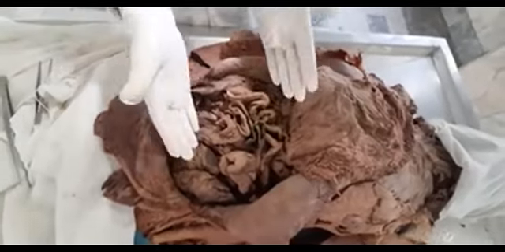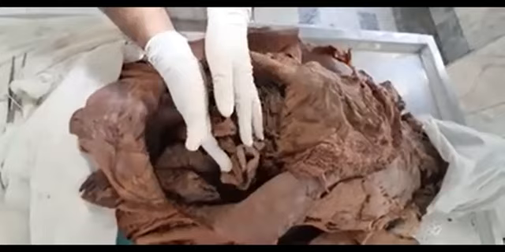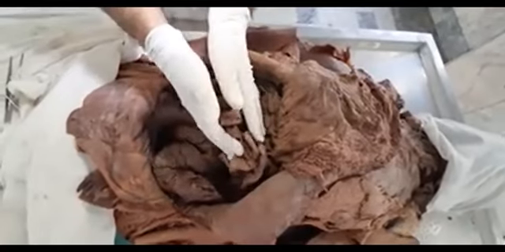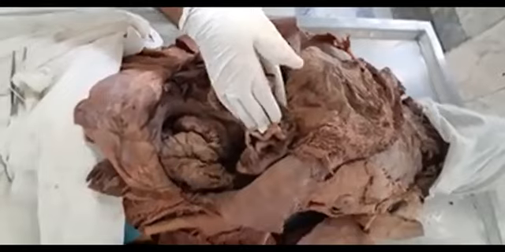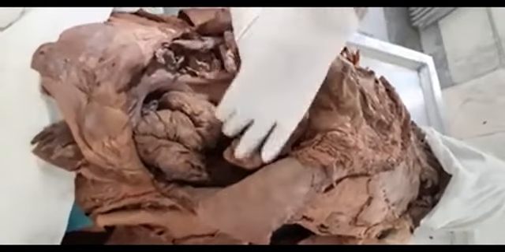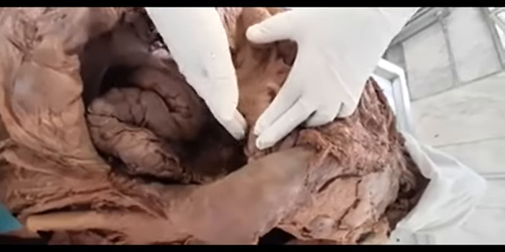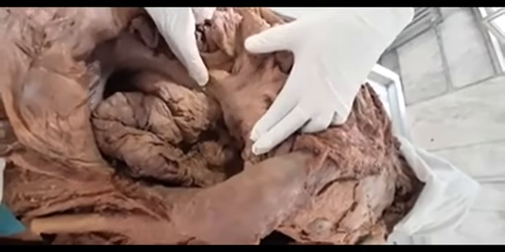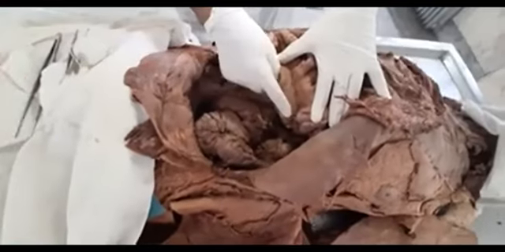Let me review. If you remember, the small intestine in my hands is attached to the posterior wall by the mesentery from the upper left to the lower right side. So you can see the attachment of the mesentery from above left to right inferior.